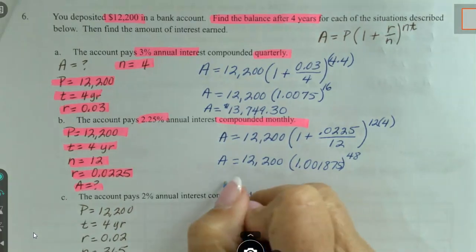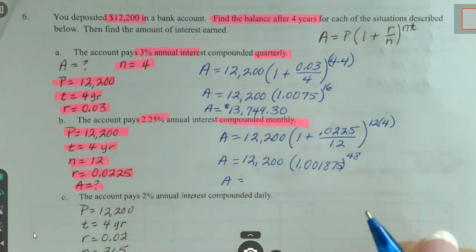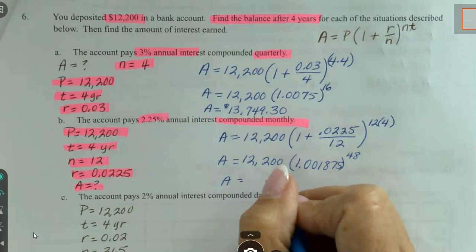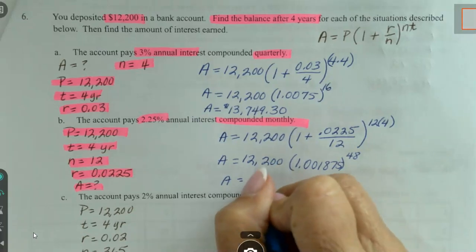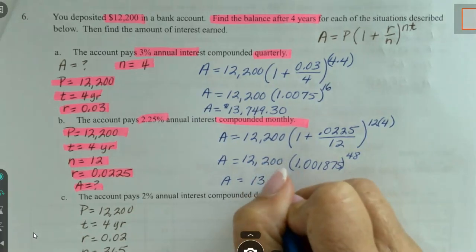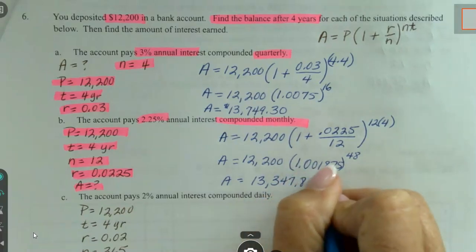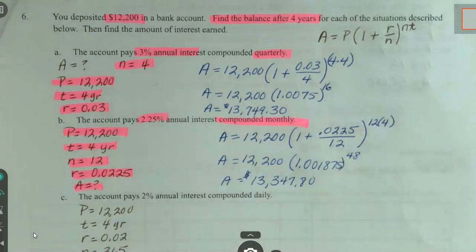So in this case, our interest is a little less, so this might make sense. I get $13,347.80. I should go get my better calculator, so double check my numbers for sure. I just grabbed an old one somebody left here.